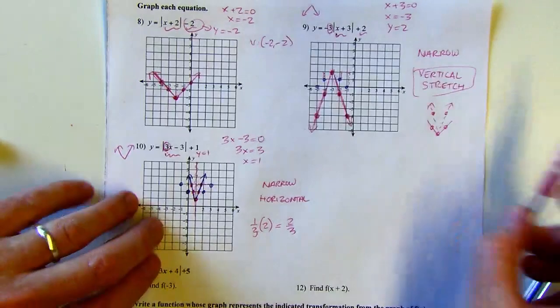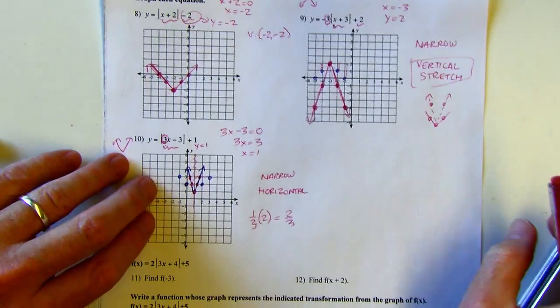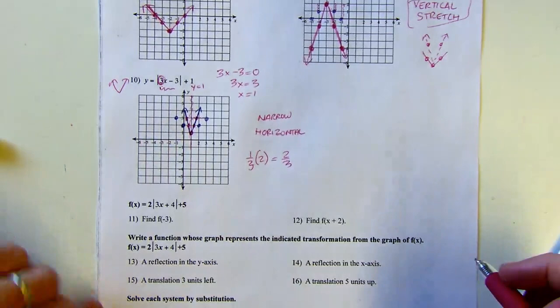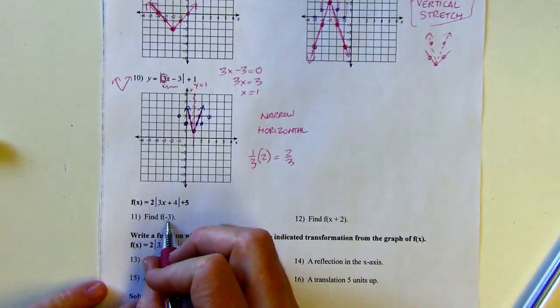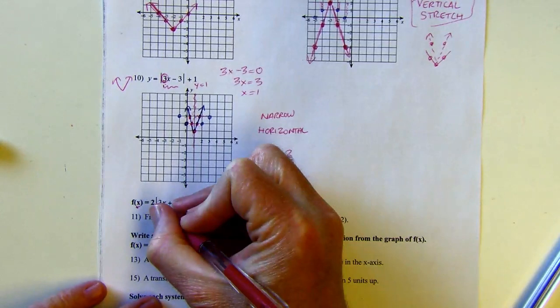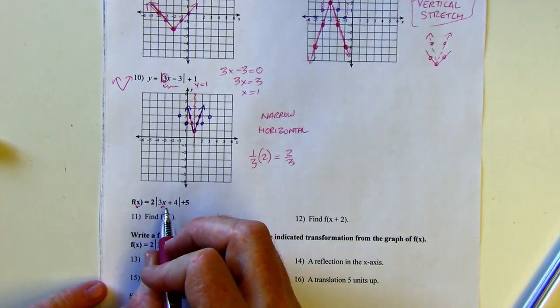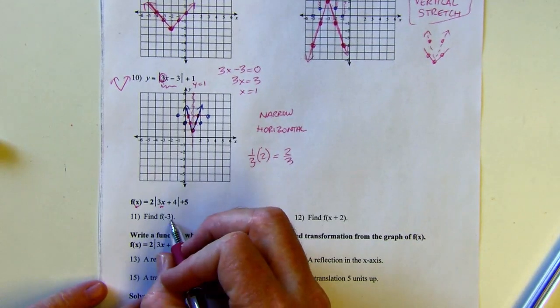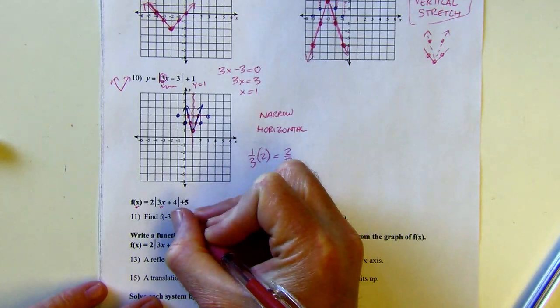Okay. All right. Moving on, now we have some function notation. So we're going to find f of -3 for this function. So see how I've got the x in right there, and there's the x in the actual equation. So I'm just going to replace that x with -3 and then simplify it.